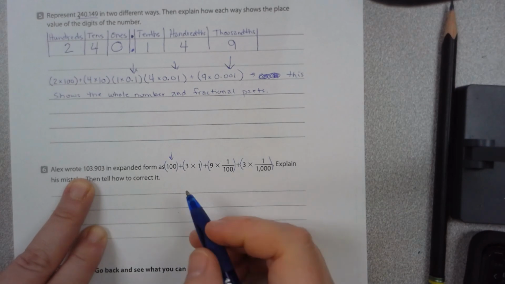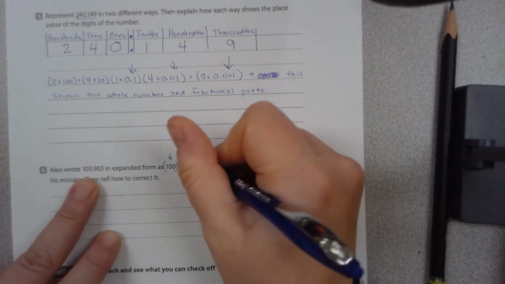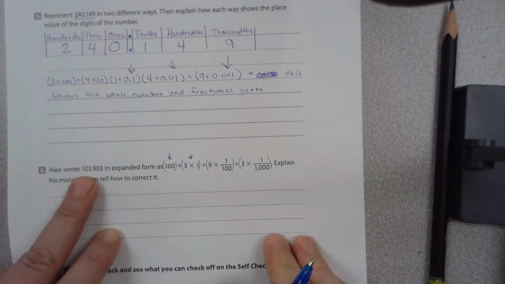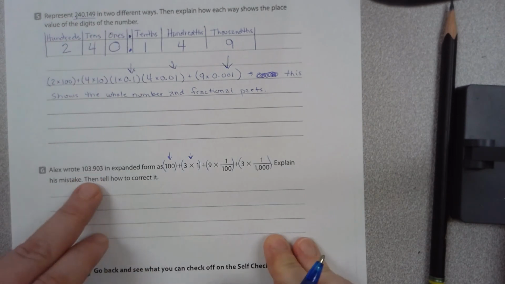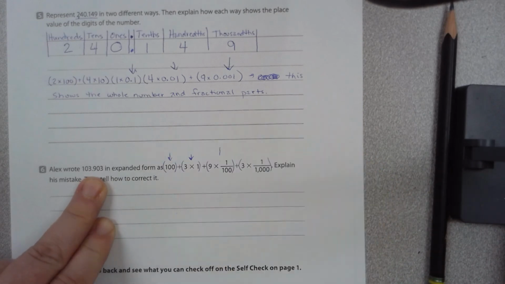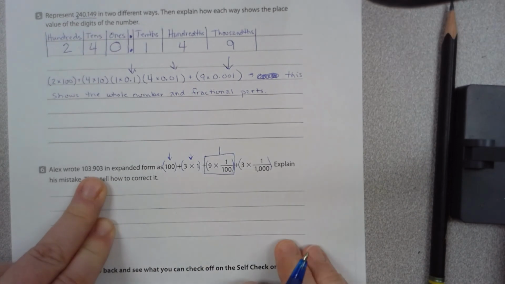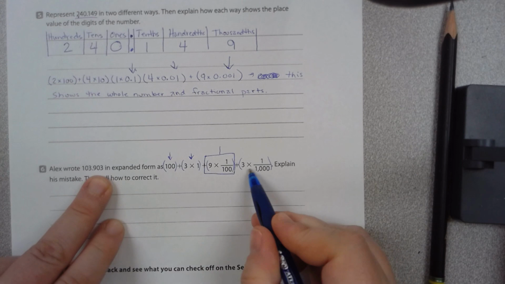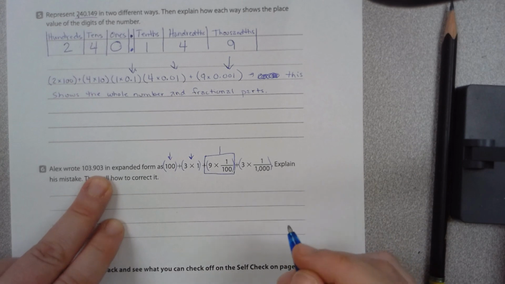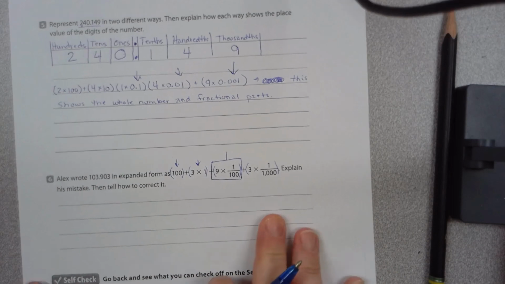Okay. I have a 3 in the ones place. That's right. Okay. 9 is in the tenths place. Uh-oh. Look what she did there. That's one mistake. And then I have a 3 in the thousandths place. Now, we have found her mistake. Or Alex. I don't know if it's a boy or girl.